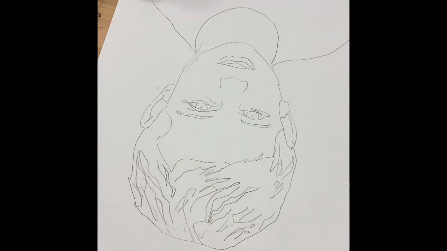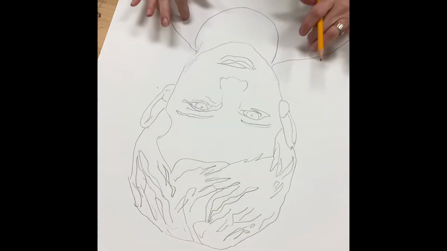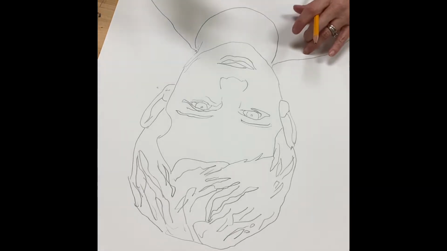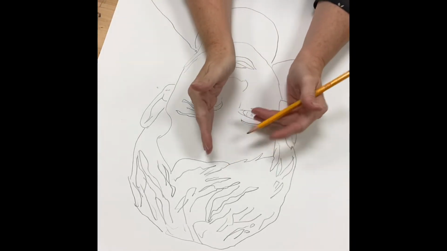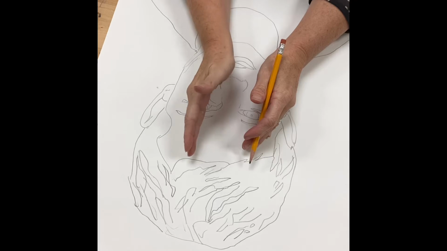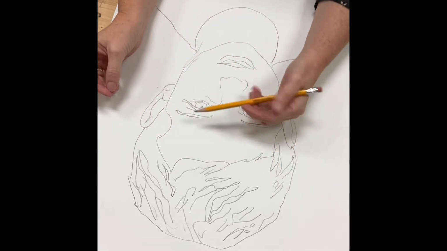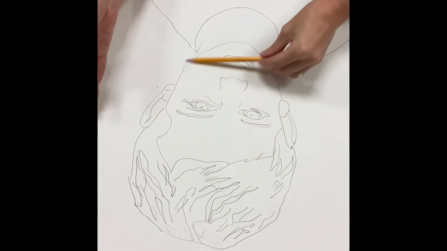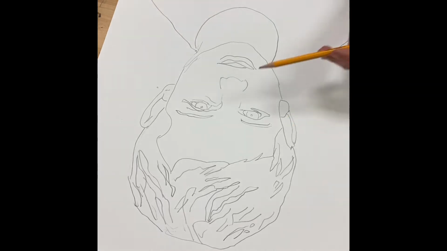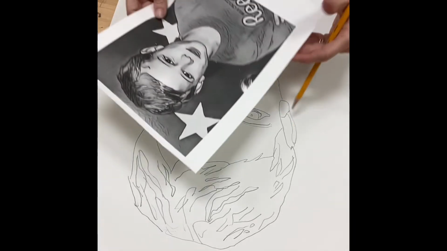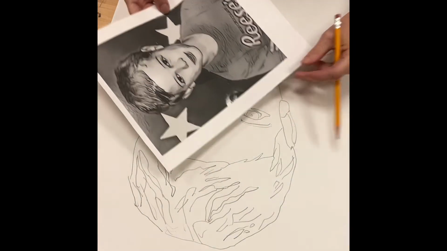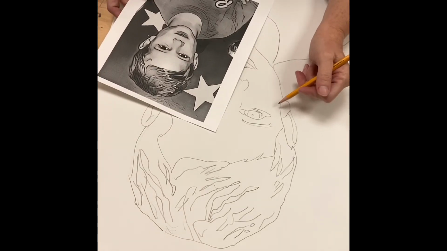Okay, so let's talk about next steps on your portraits. You've been methodically going through your portrait step by step, square by square, and hopefully you did a contour of the outside edge. This is the photo that I was drawing from. This is an old picture of my son.